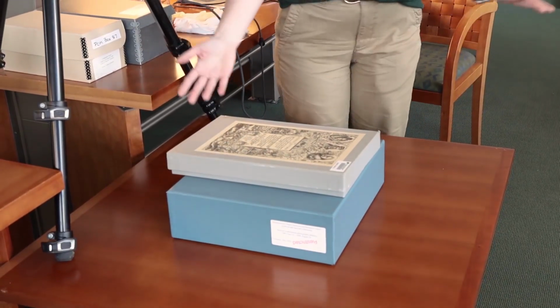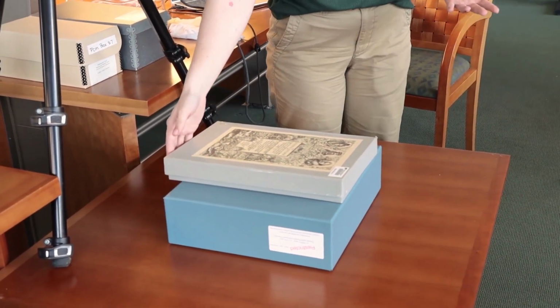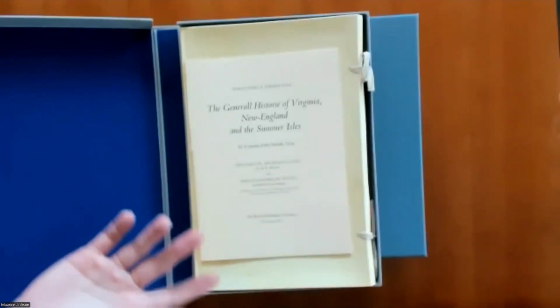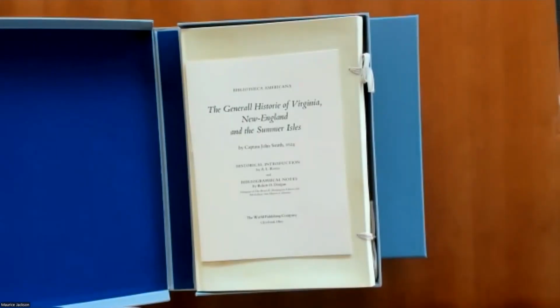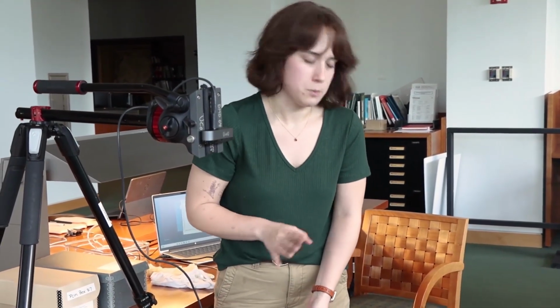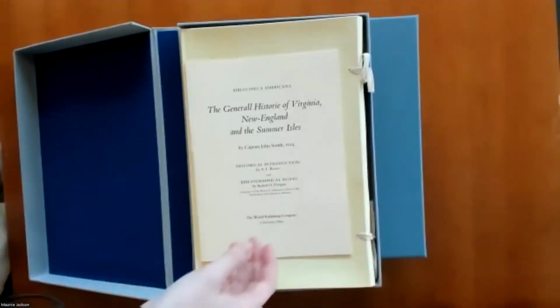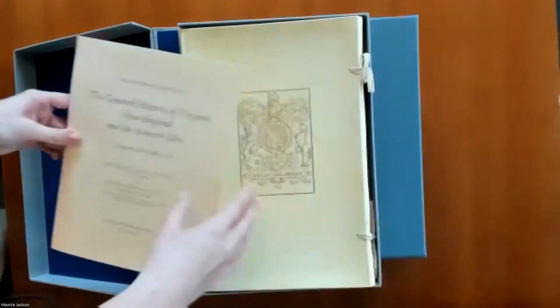This is a facsimile. A facsimile is a reproduction of a book or document that is made to look as close as possible to the original. So it's like a forgery, but you're admitting that it's not real. You're being transparent about it. That's the only difference between forgeries and facsimiles. Yes, intent. If you're being honest about it, you're cool.